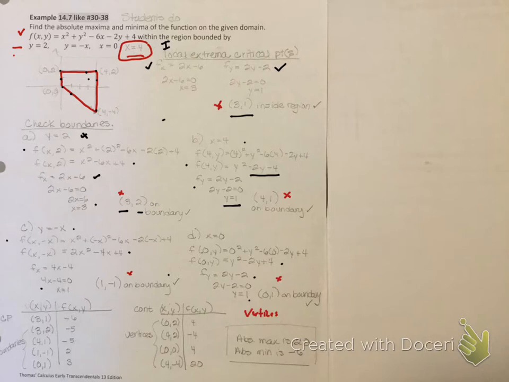Alright, so in this particular instance, when you start testing, here's your critical point. You get a negative 6. Here are your boundary values that we got by doing that other process of substituting, and we end up with these 4 values that you see right here. And then we have all the vertices to check, and we get those values. So when you look, the biggest one is going to be 20, so that's your absolute max, and the smallest one is going to be this negative 6, and that's your absolute min.